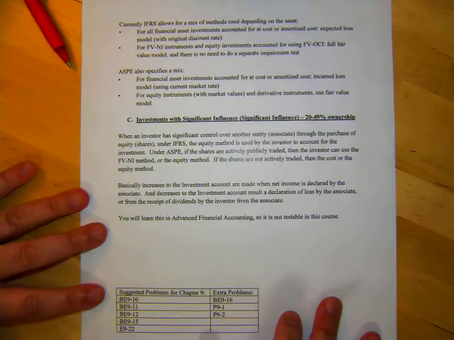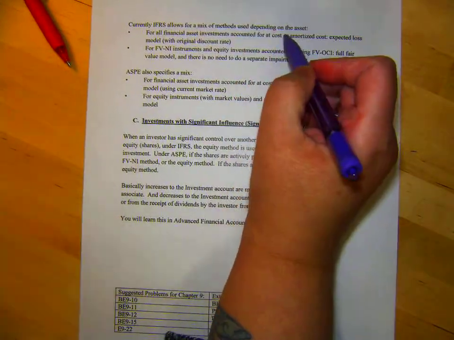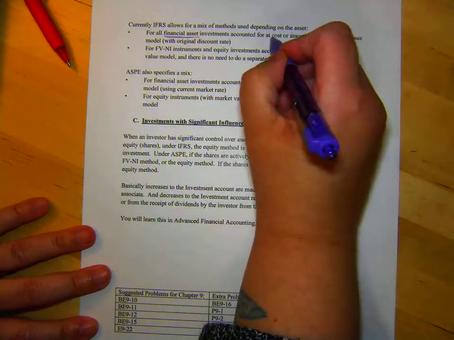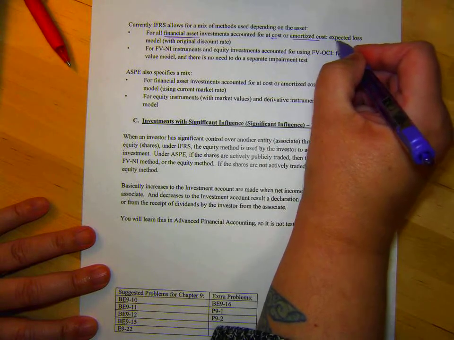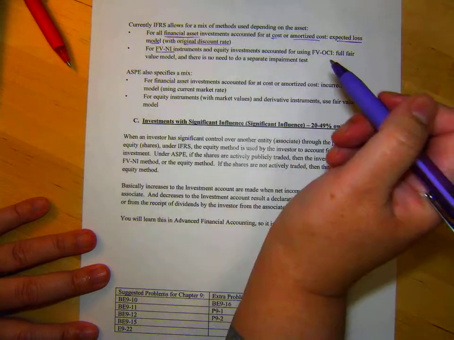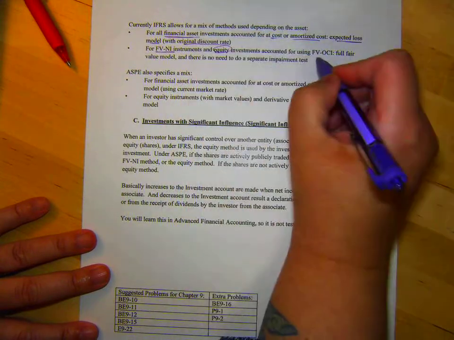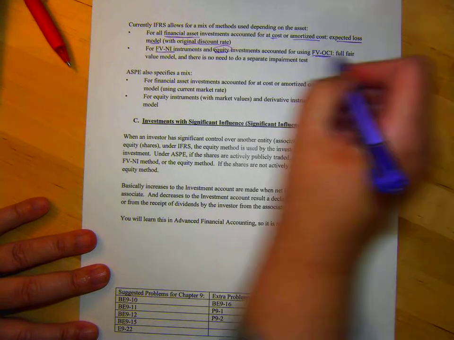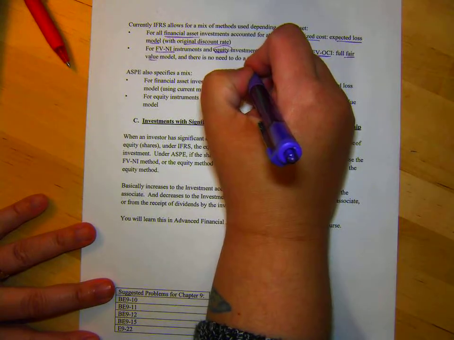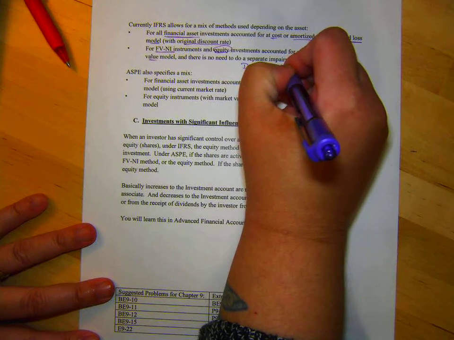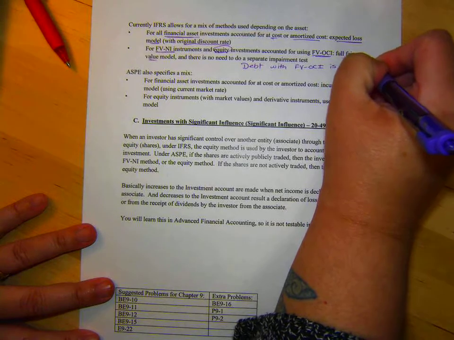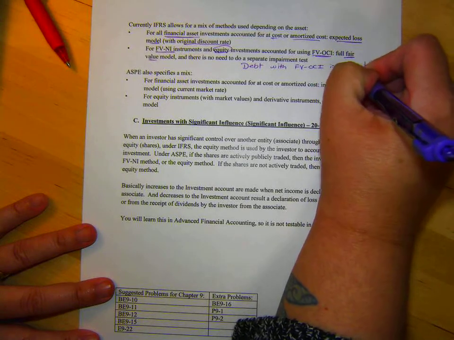So currently IFRS allows for a mix of methods depending on the asset. So for financial assets, investments at cost or amortized cost, use the expected loss model with the original discount rate. But if it's FVNI and equity investments for FVOCI, you use the fair value model, and you don't need a separate impairment. Debt with FVOCI is the expected loss model. Sorry, I should have added that in.